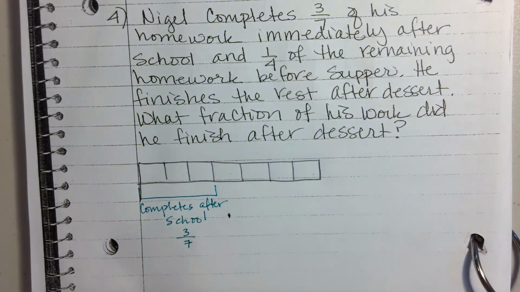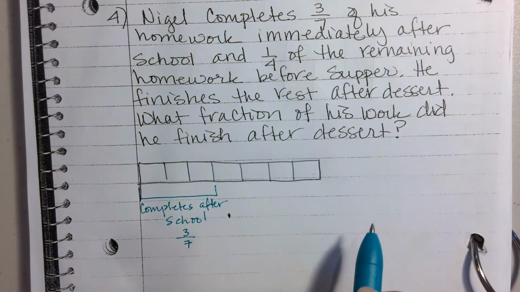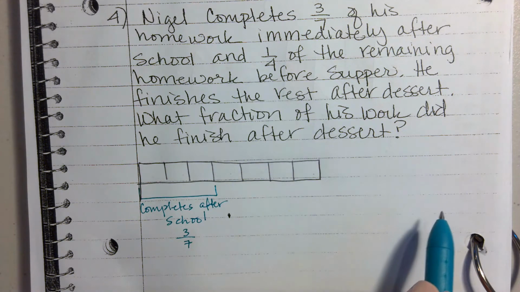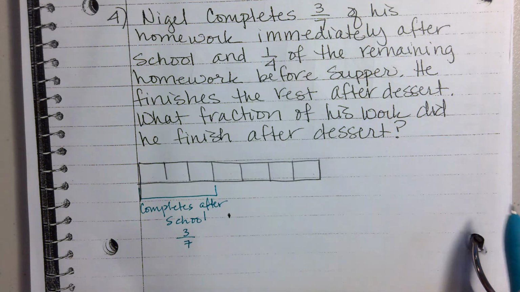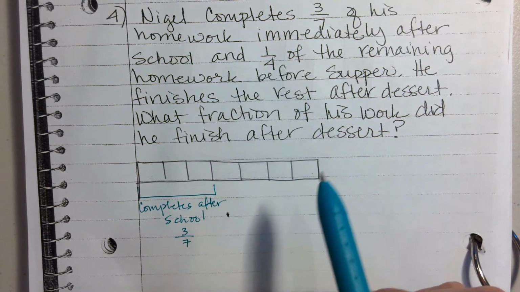All right, now, what fraction of the homework does Nigel have remaining? He has 4/7, right? So what fraction of the remaining homework does Nigel finish before supper? Well, they say 1/4, right?